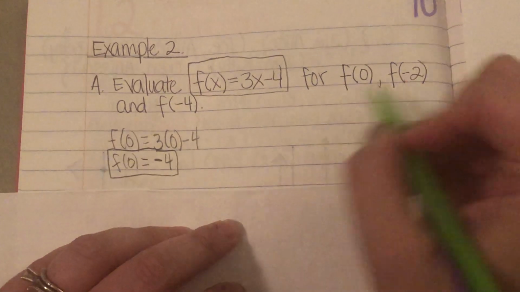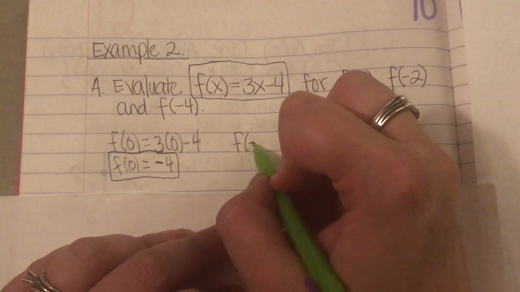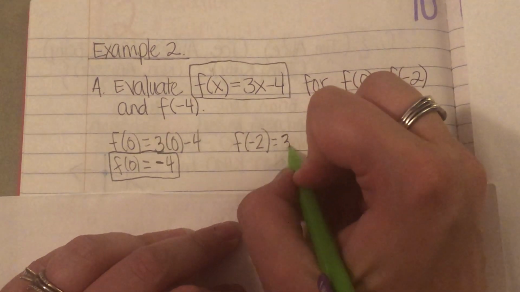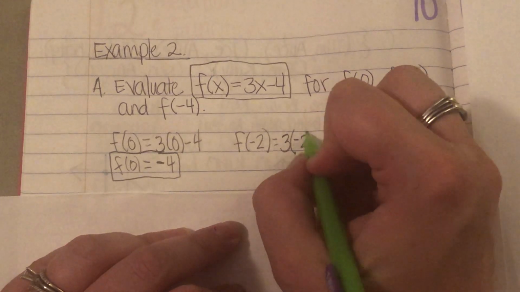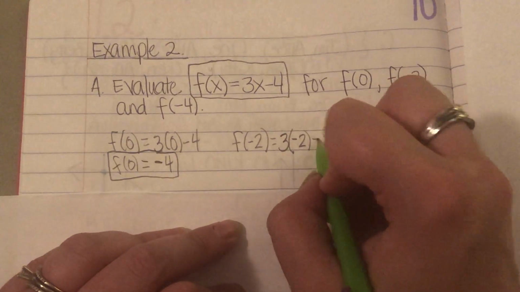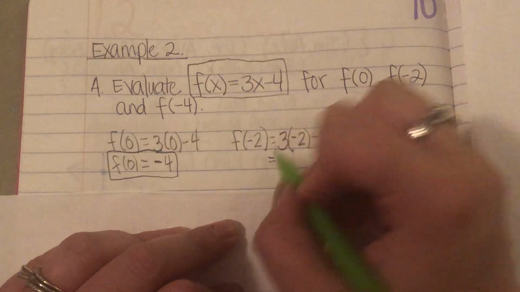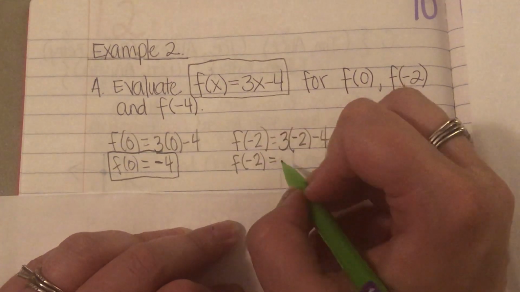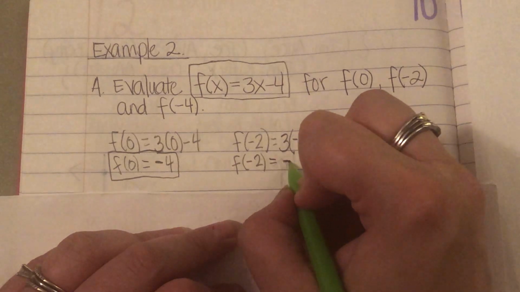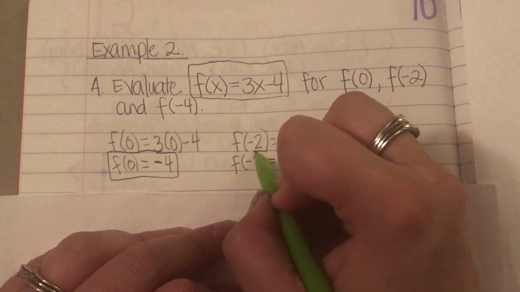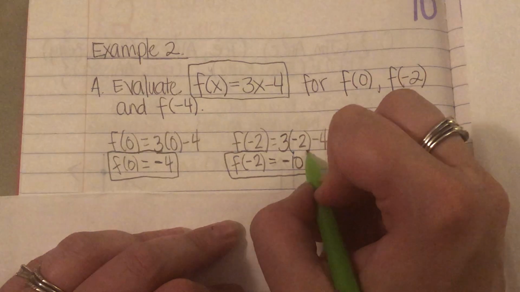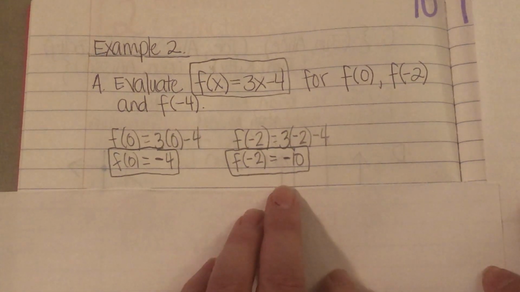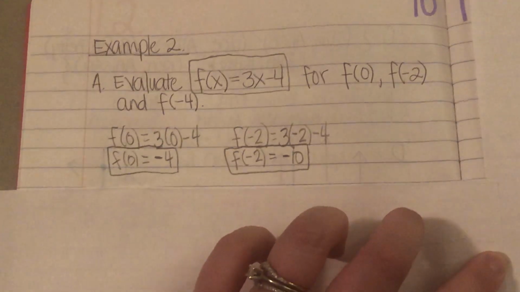Okay, let's try f of negative 2. So I'm going to take 3x minus 4 and I'm going to replace the x with the negative 2. So 3 times negative 2 is negative 6. Negative 6 minus 4 gives me negative 10. Once again, you can plug it right into a calculator if you have one. You could even plug that into your phone's calculator. 3 times negative 2 minus 4.